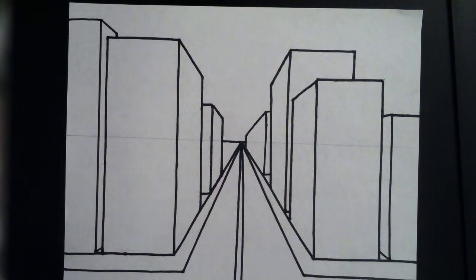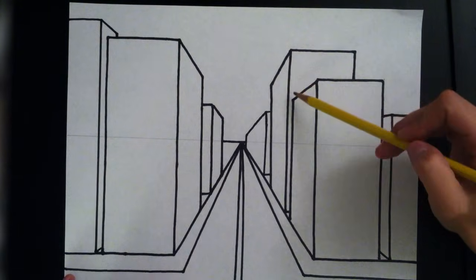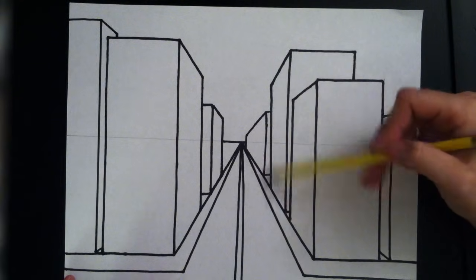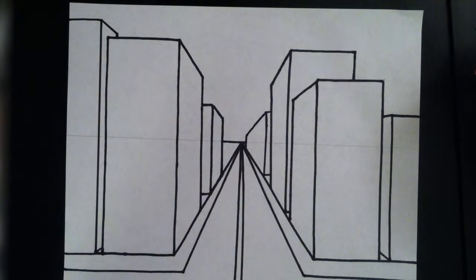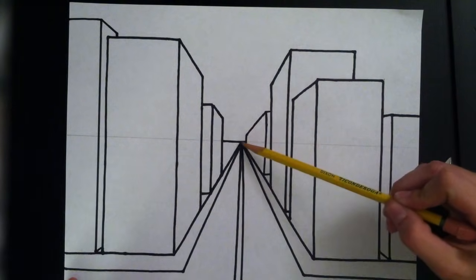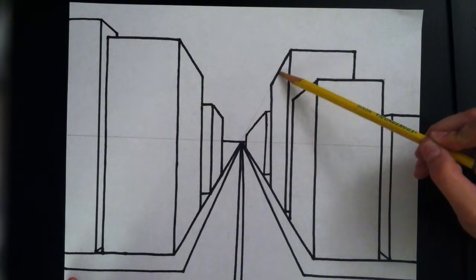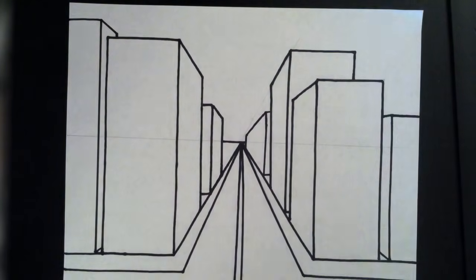The last kind of line is probably the trickiest, and you may have never heard of it before. It's called an orthogonal line. Many people get these confused with diagonal. Orthogonal lines often are diagonal. So this would be an orthogonal line, the sidewalk here. These are all orthogonal lines, but they're diagonal and they point straight at the vanishing point. So if I were to trace along this, you would see that each line points straight to that vanishing point.